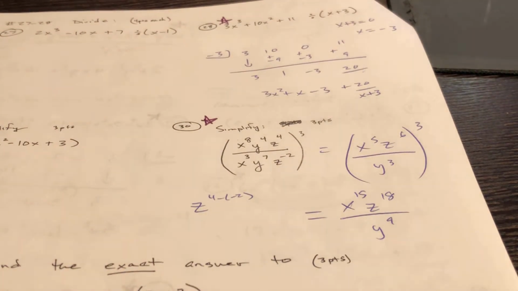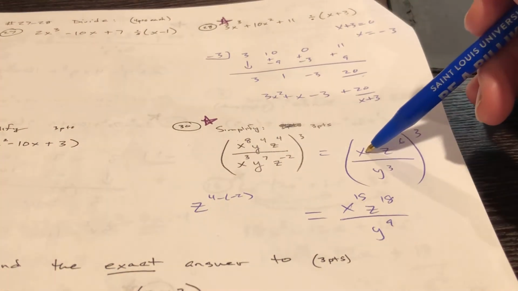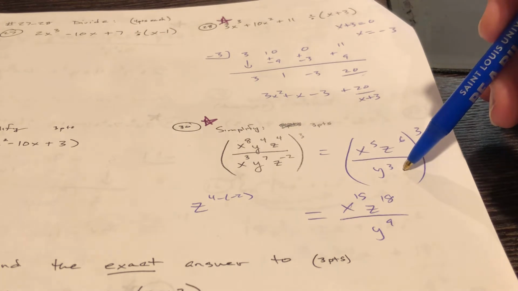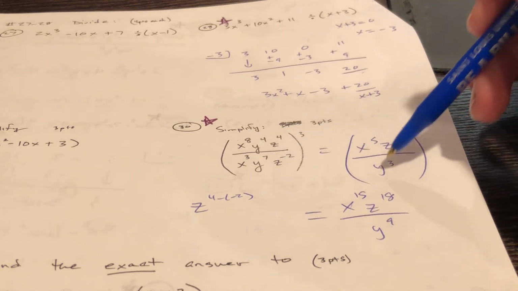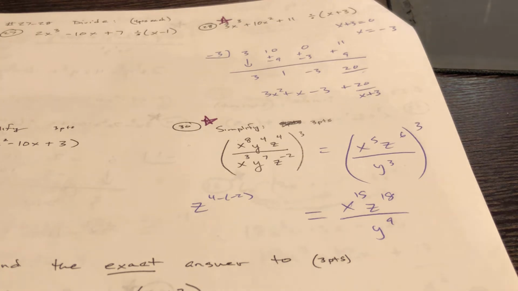On 30 here, x to the fifth would be up top. Y to the third would be down below. 4 minus a negative 2 is 6. Raise everything to the third, so multiply all those exponents by 3.